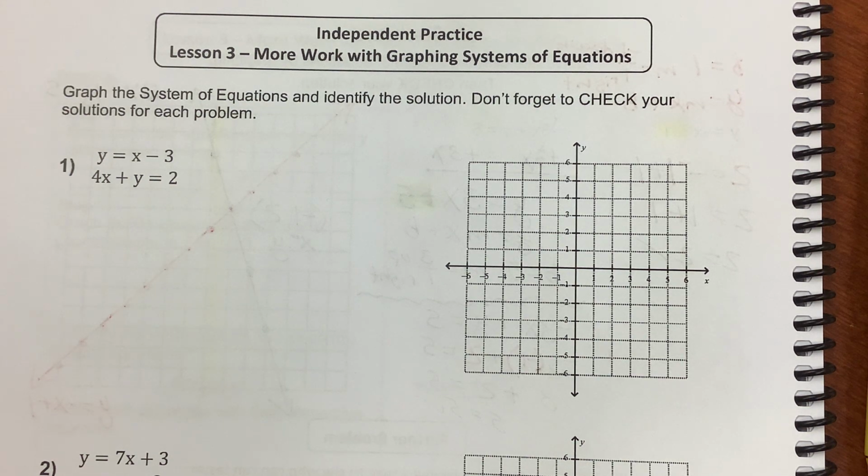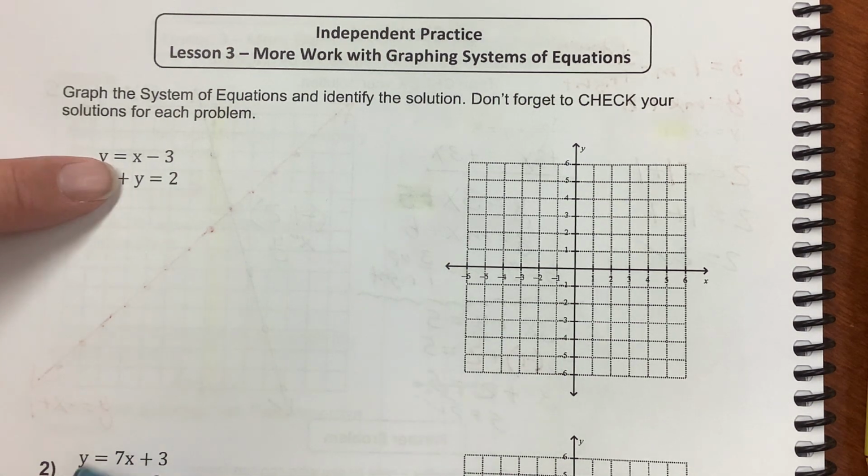Lesson 3, more work with graphing systems of equations from Chapter 4, Solving Systems of Equations. Whew, that was a mouthful, huh? Okay, let's try starting with this one.